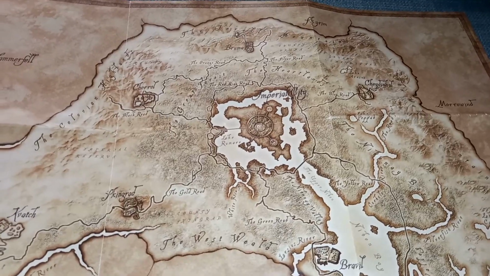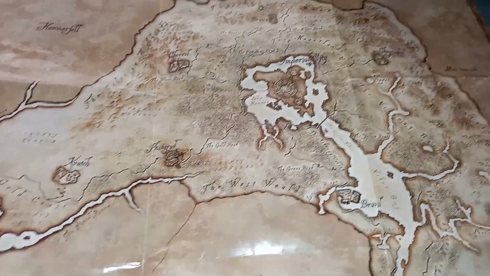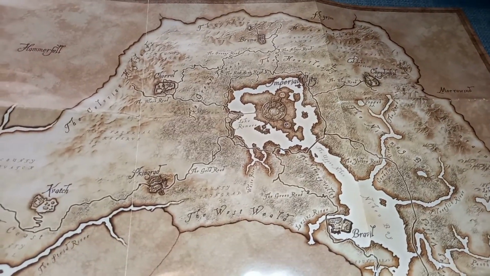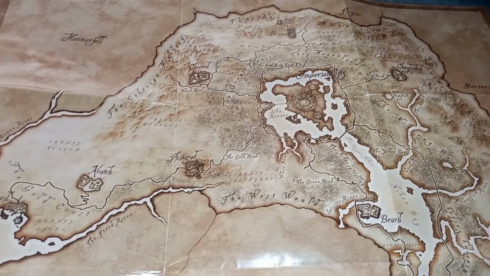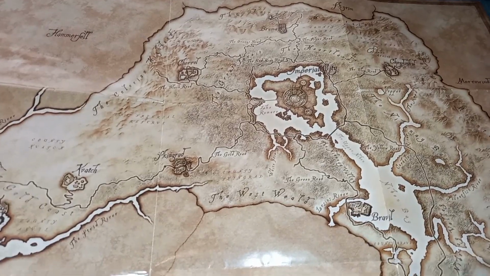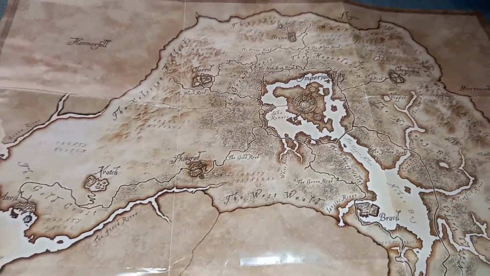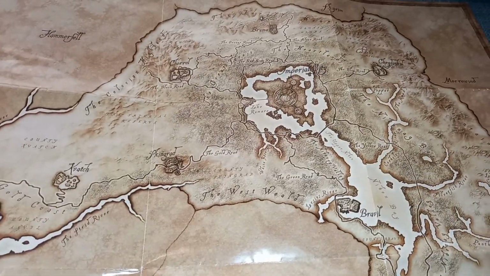Obviously, if you're buying secondhand, then you might not receive this map, but I just think it's a fun little extra, and I know there are a couple of Oblivion challenges out there where they remove the map in-game and fast travel, and you have to basically just use this map to navigate your way around, which I've never actually attempted, but I think it's a good idea.